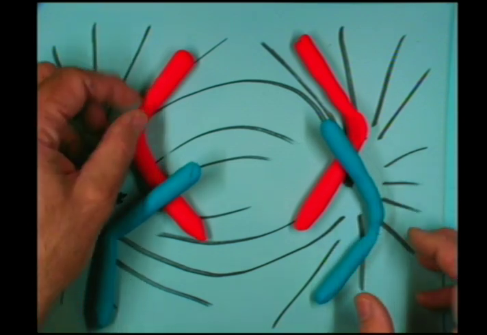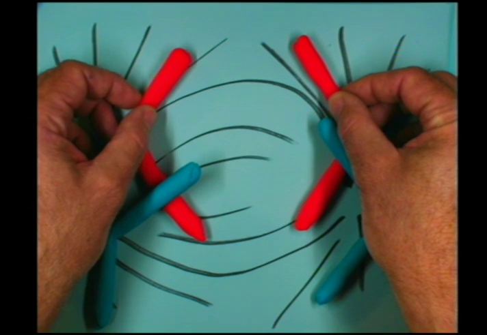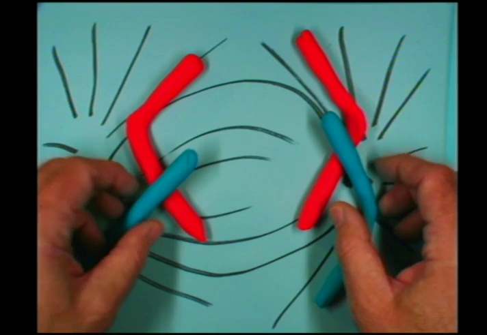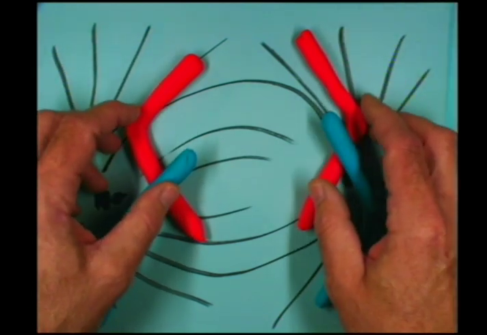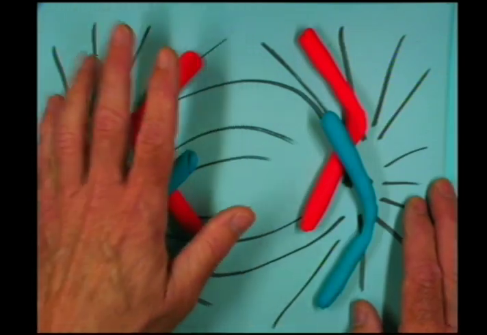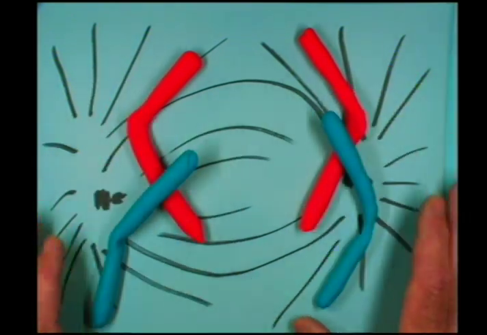For each of the 23 chromosomes, or what were sister chromatids, one goes to one end, one goes to the other. I should actually say that would be for all 46 of them. One goes to each end, so we end up with 23 pairs at one end, 23 pairs at the other, and then the cell divides, and we have two genetically identical cells.